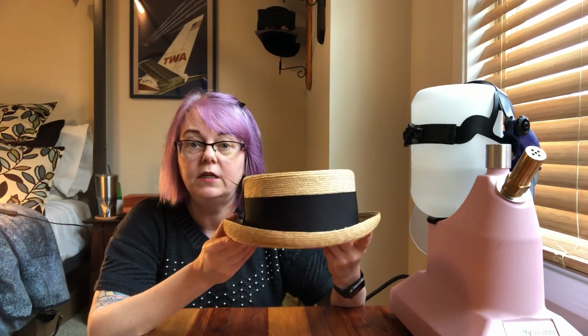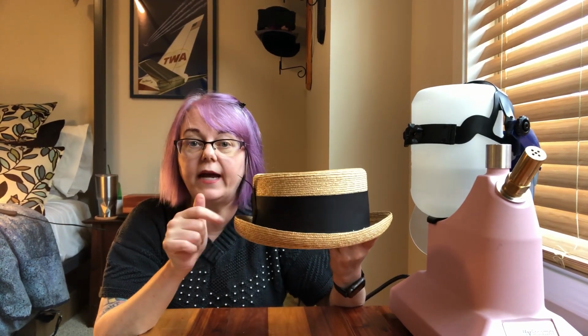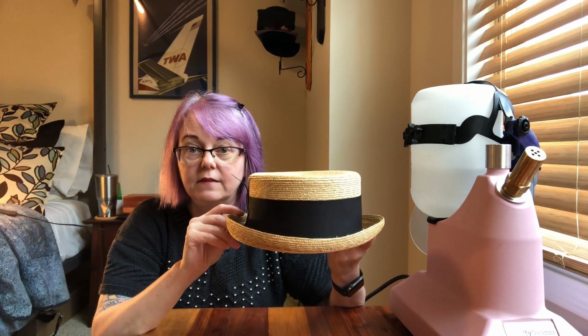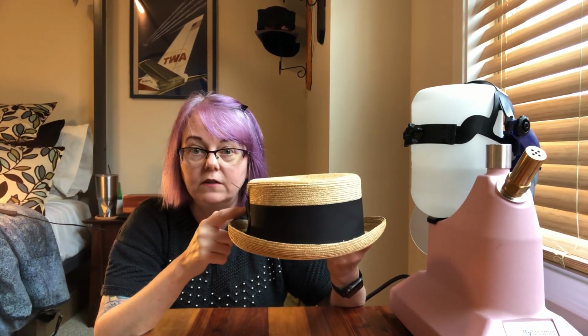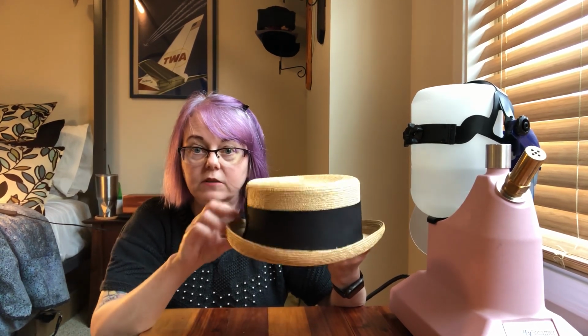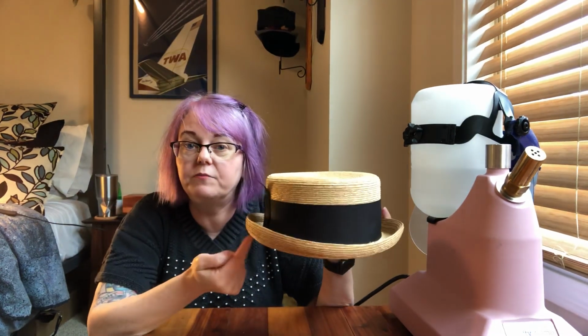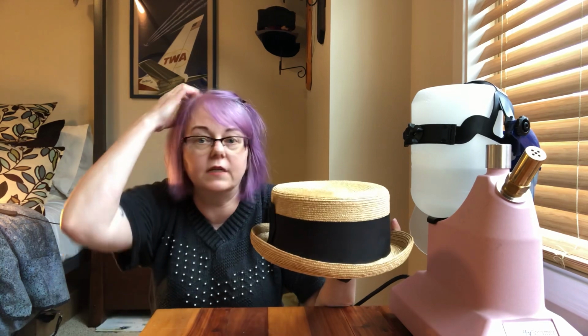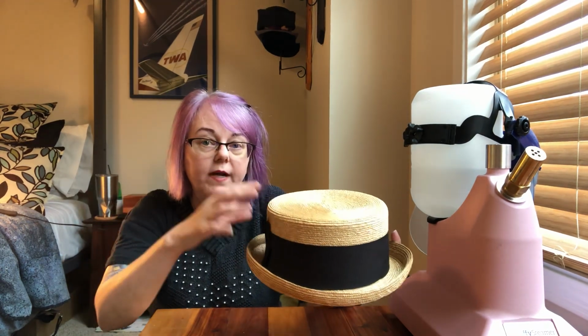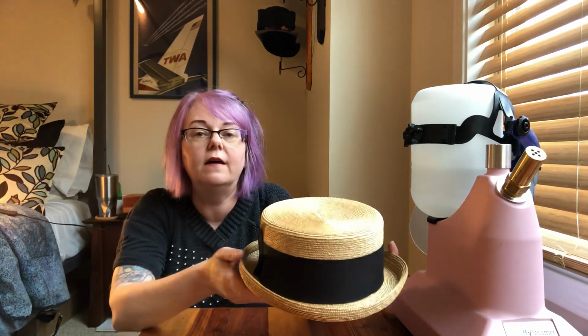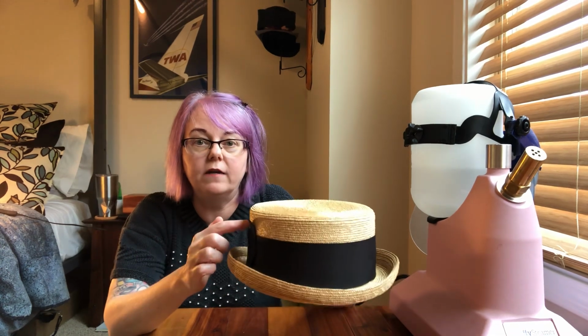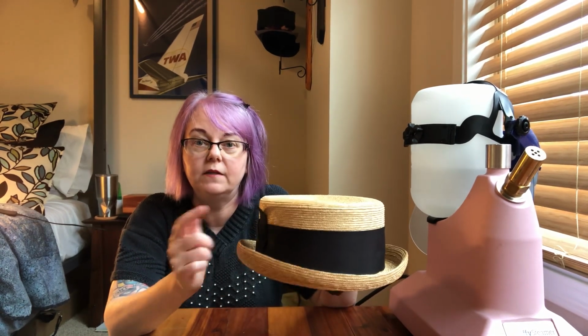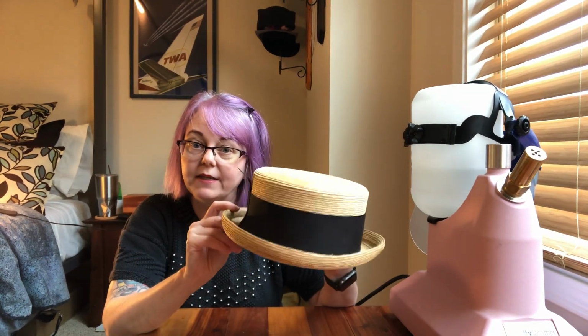So there's two parts to a hat that is shaped like this. And that's the crown, which is this chamber that your head goes into, sticking my head into the crown. And then the brim, which is this flange that comes out from the crown to shade your eyes. Crown, brim, two parts of a hat that's shaped like this.